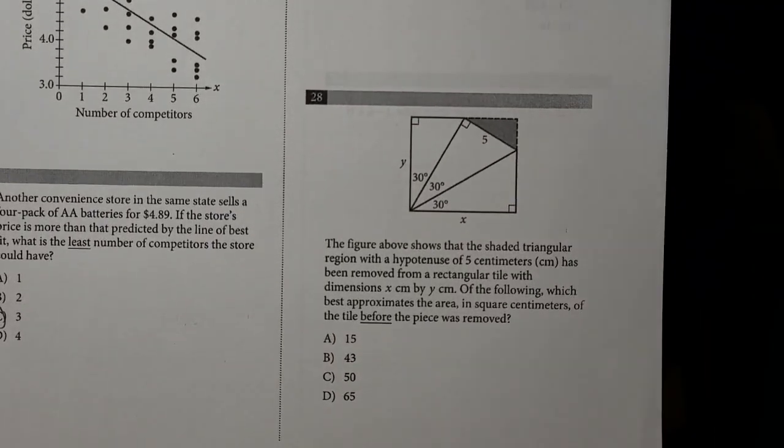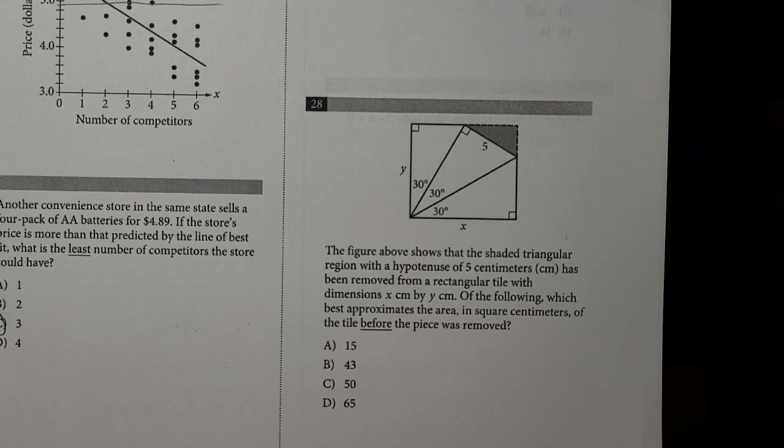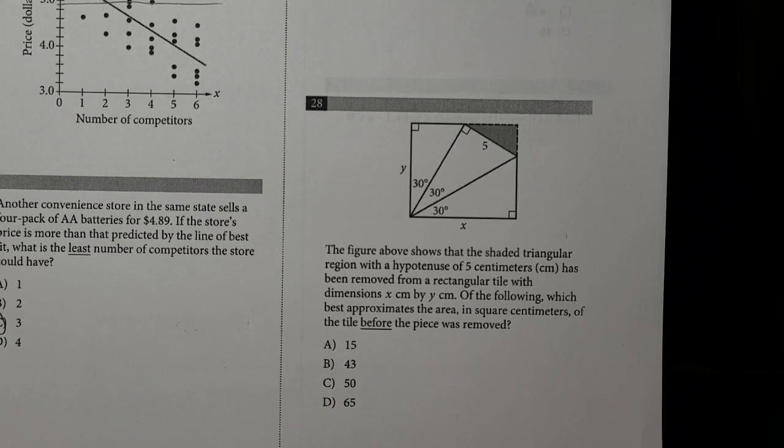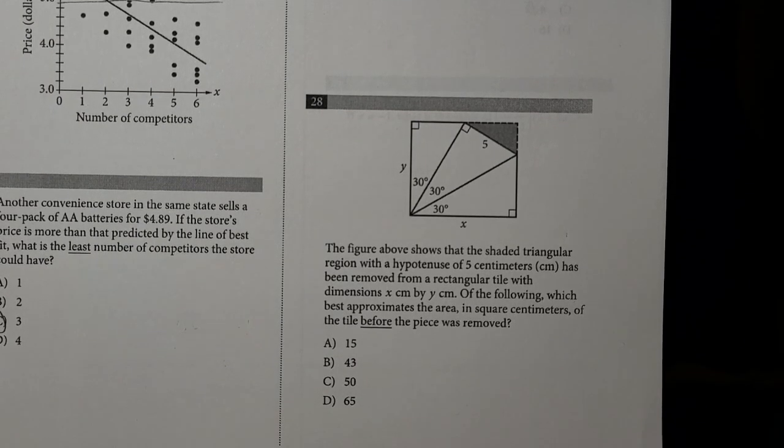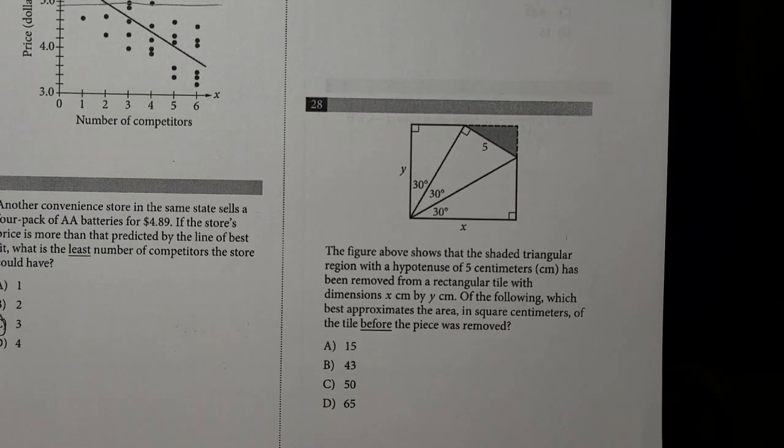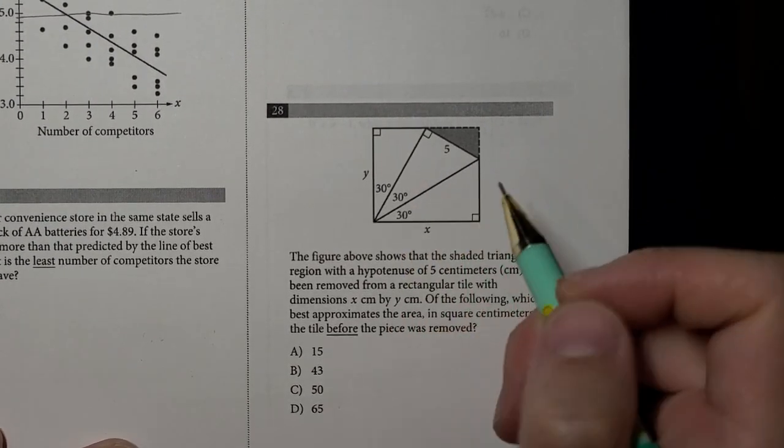Okay? Next. Figure above shows that the shaded triangular region with a hypotenuse of 5 centimeters has been removed from a rectangular tile with dimensions x by y. Of the following, which best approximates the area in square centimeters of the tile before the piece was removed? I feel like we just got to use special right triangles here. 30, 60, 90 triangles.